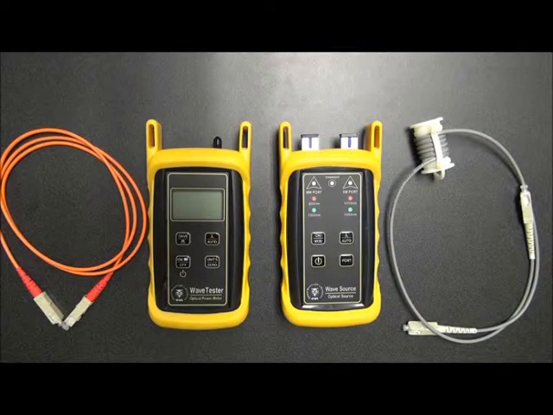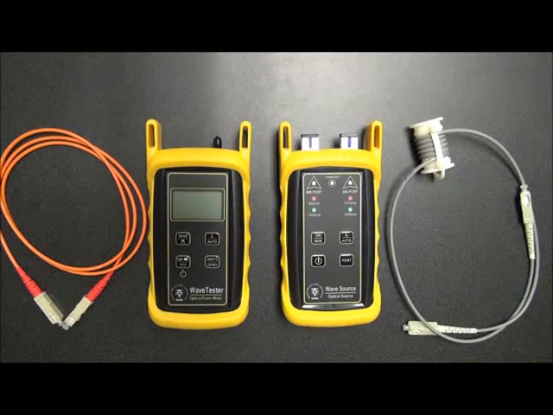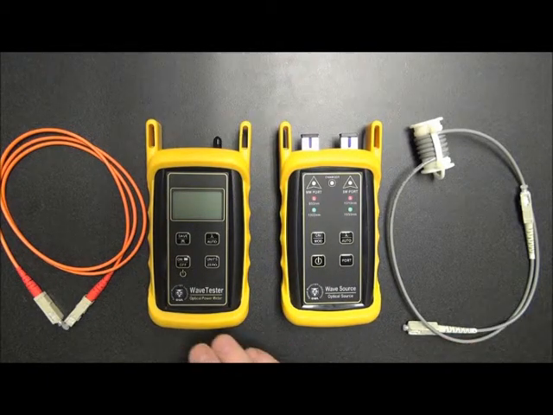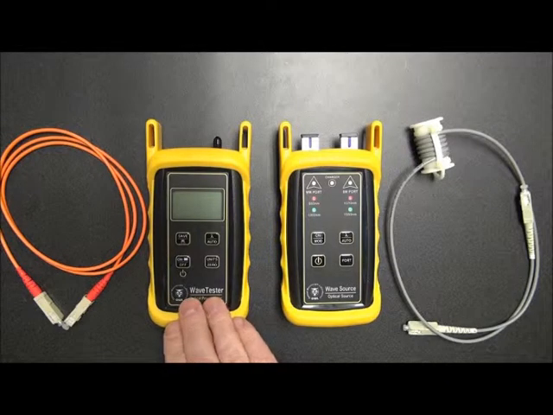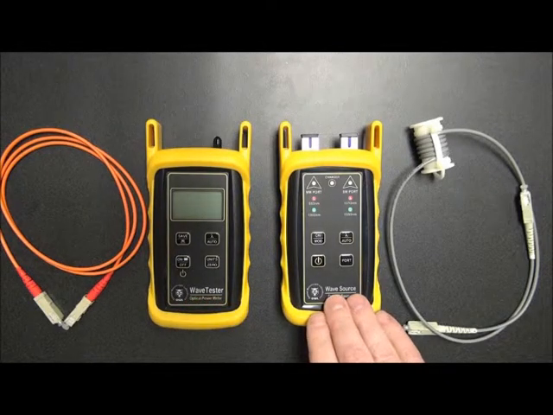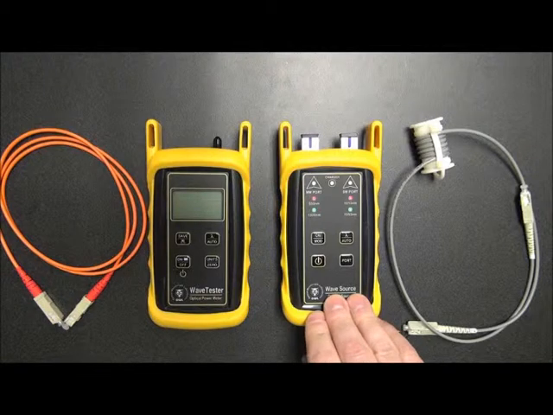The next step in the certification process is to check your equipment and accessories for proper operation to make sure that they are working correctly for the optical loss measurement. Now, the first thing we need to do here is to make sure that we do indeed have the correct accessories, and in this case we're using the WaveTester optical power meter. We're using a WaveSource series multimode light source.